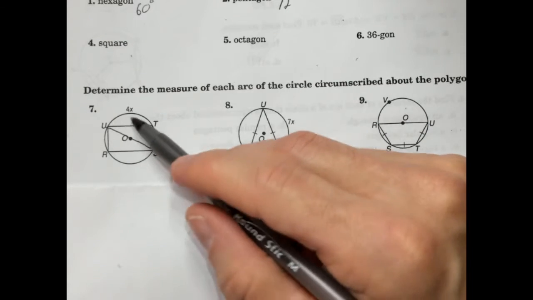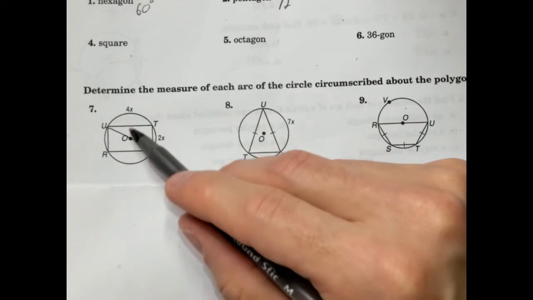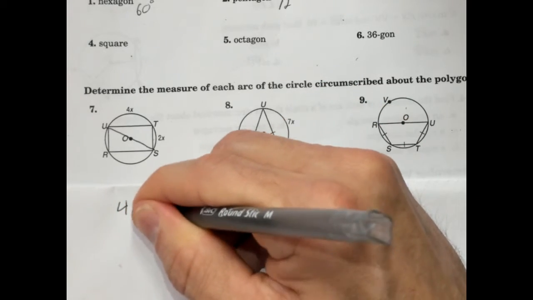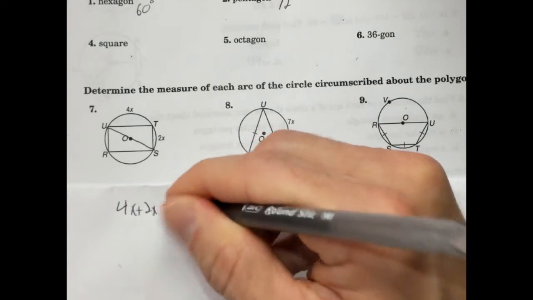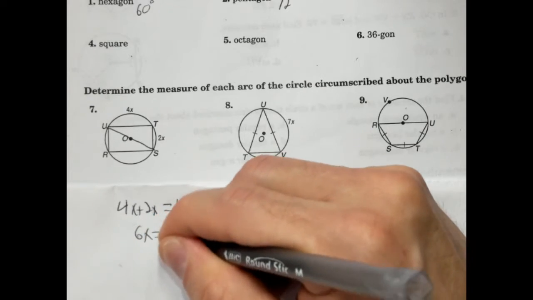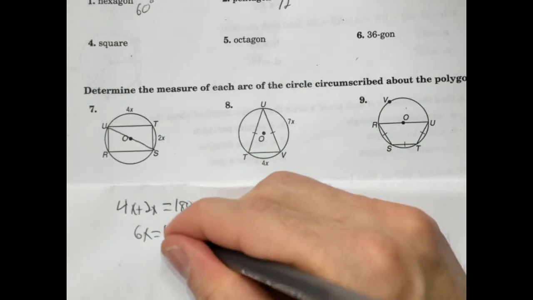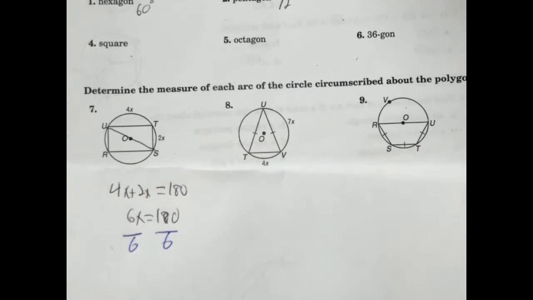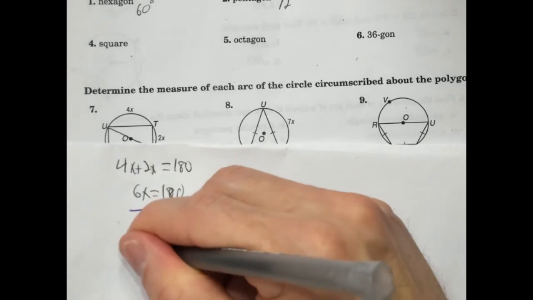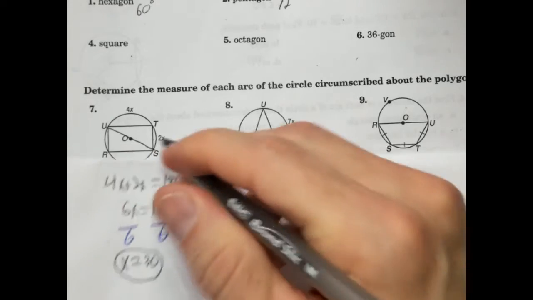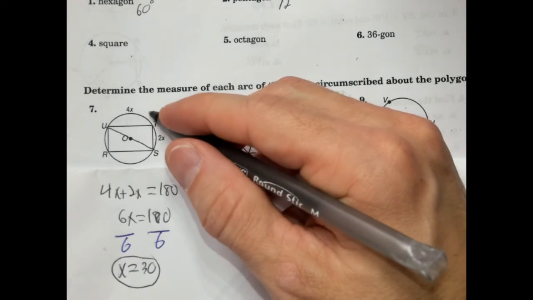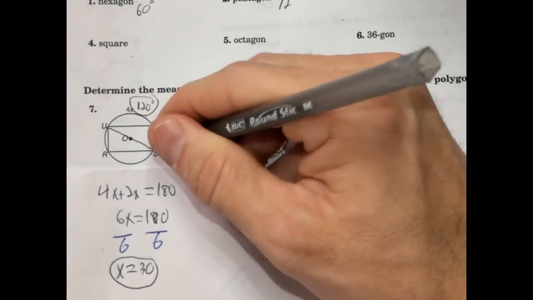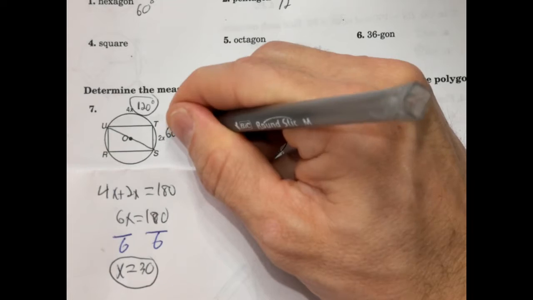If that is the case, that would mean this is a semicircle, which means these add up to 180 degrees. So we're going to say 4x plus 2x equals 180 degrees. 6x equals 180 degrees. Divide by 6. And x would be equal to 30. But we're not done because we're solving for these values. So 4 times 30 would be 120 degrees. And 2 times 30 would be 60 degrees.